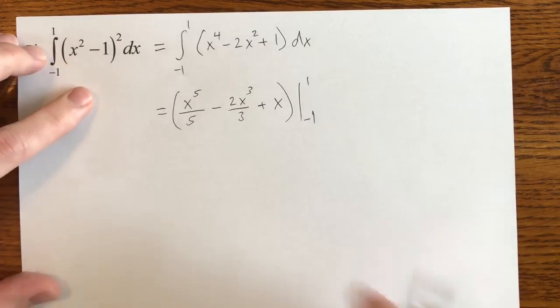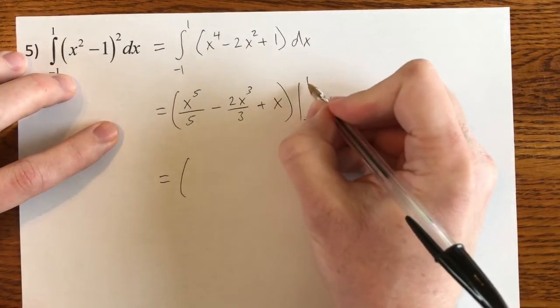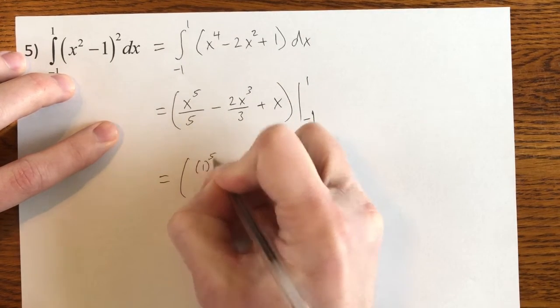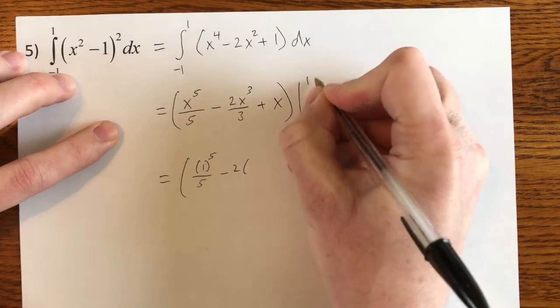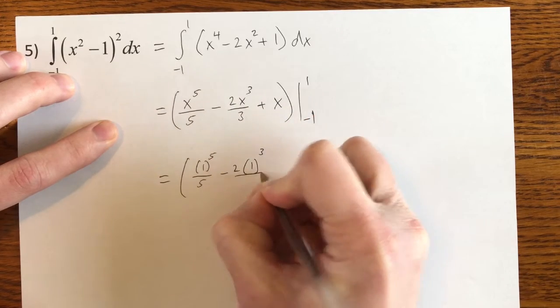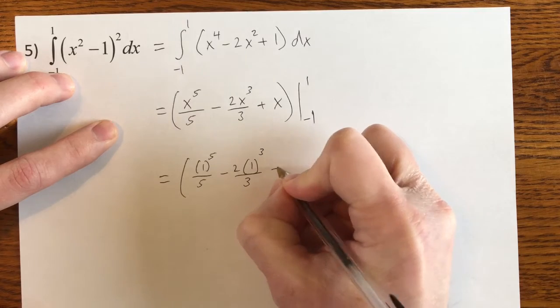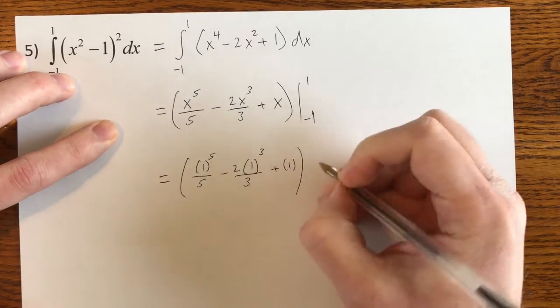At this time, we're ready to rock and roll by using substitution. So here we go. The upper limit goes in first. And by that I mean the value 1 goes into every x in our integral. I'm using parentheses every single time to denote that substitution.